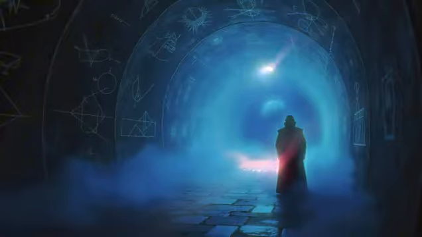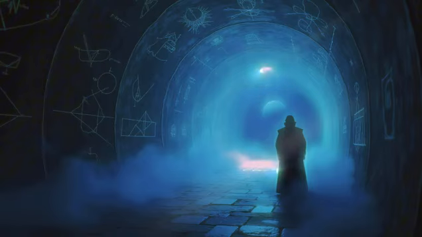Chlorophyll absorbs red and blue light for photosynthesis. Green light is mostly reflected, which is why leaves look green. Photosynthesis produces glucose and oxygen. Plants also respire, consuming oxygen at night.